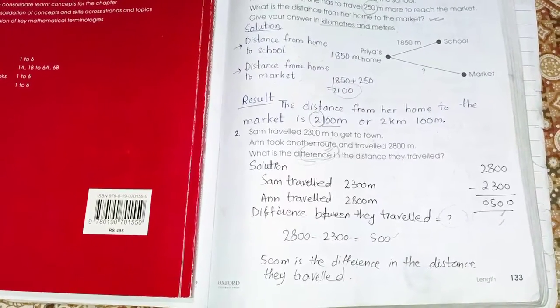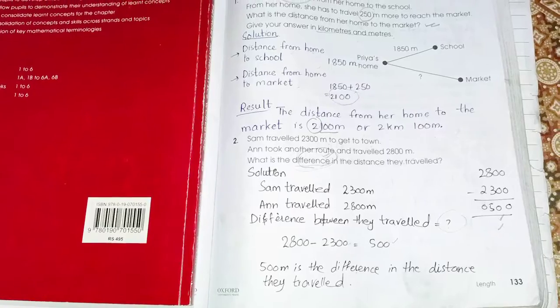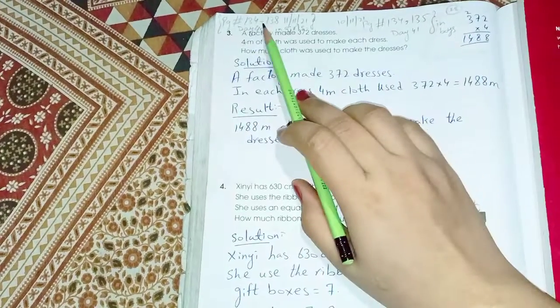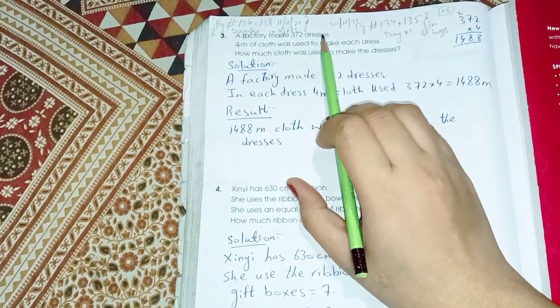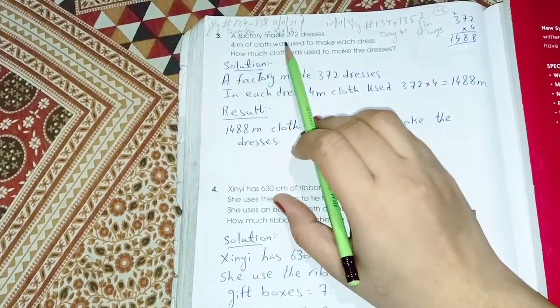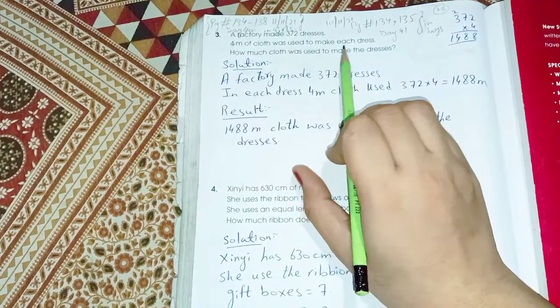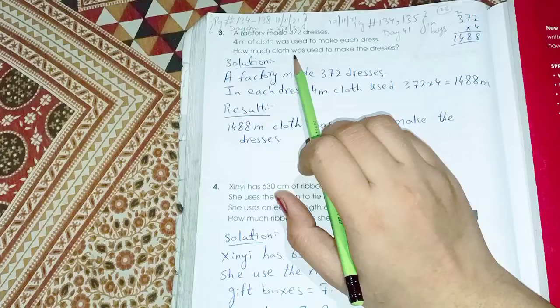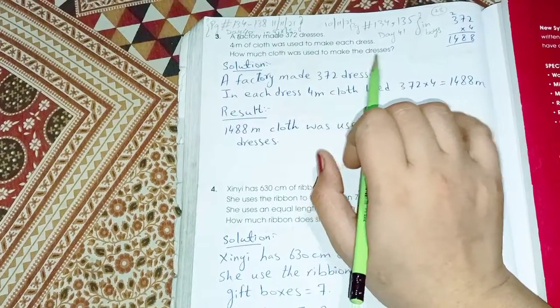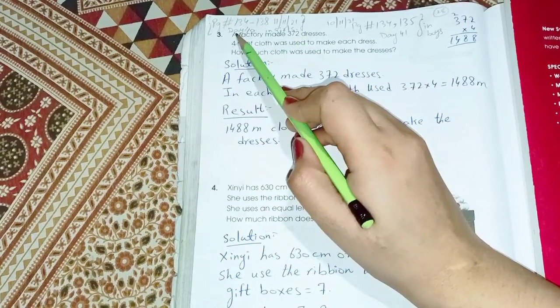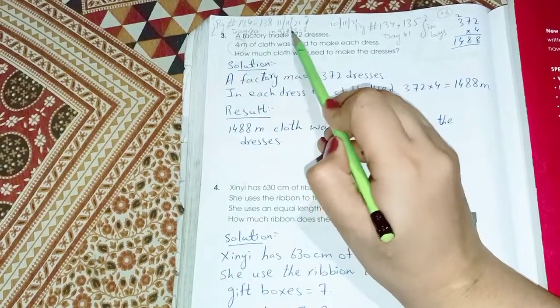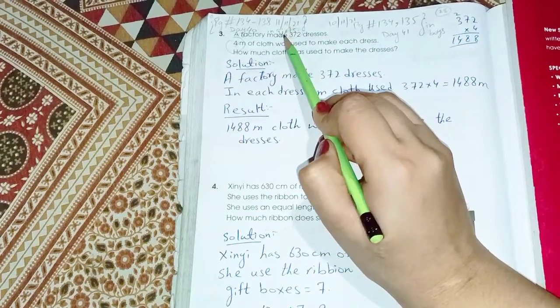Page number 134, word problem number 3. Here we have the question. A factory made 372 dresses. 4 meter of cloth was used to make each dress. How much cloth was used to make the dresses? It means that we have to multiply 4 with 372.